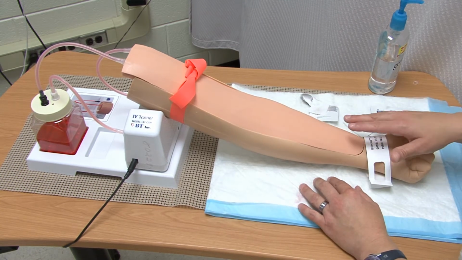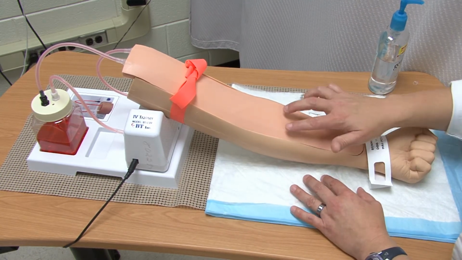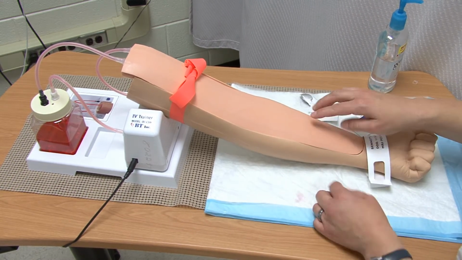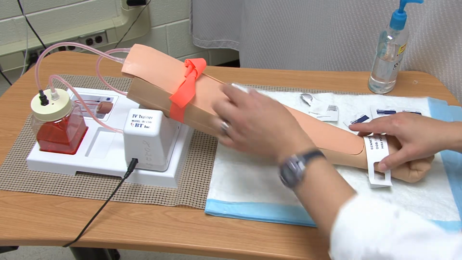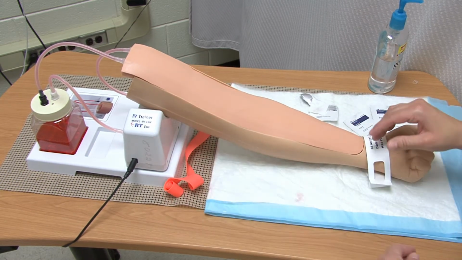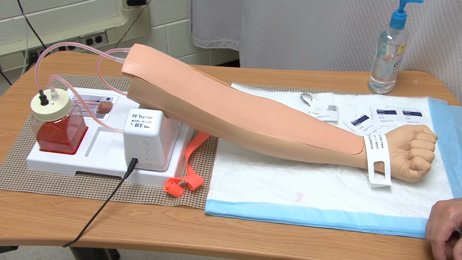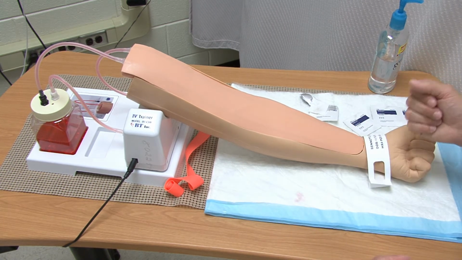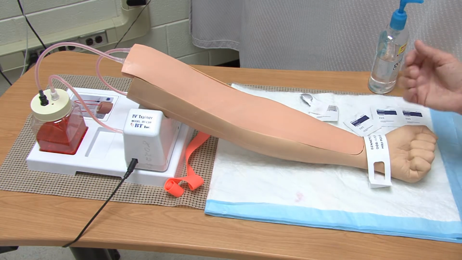So I've looked at his arm and I've confirmed, and I'm probably going to go in this area in here on one of these two veins. They are straight. There's no contraindications for it. So I'm going to go ahead and let the tourniquet off because, as we said, you really don't want to leave it on for longer than a minute. At this point, now that I've confirmed the site that I'm going to go to, I'm going to get the rest of my equipment and prepare it.